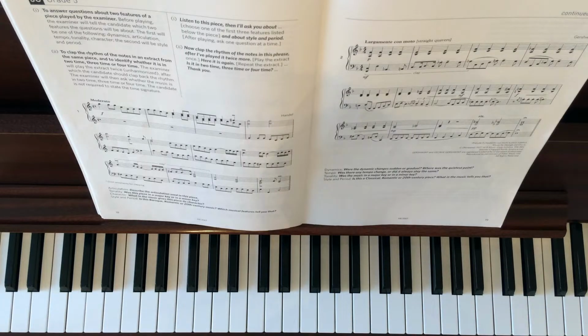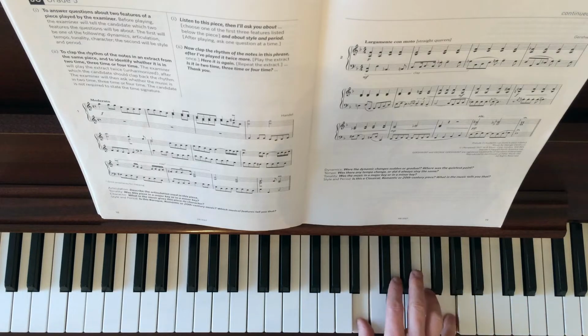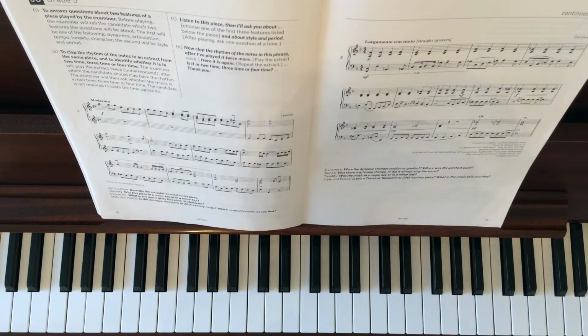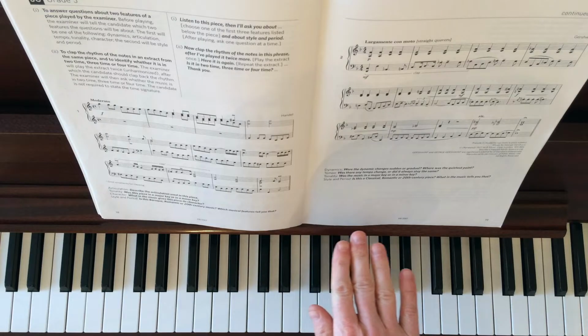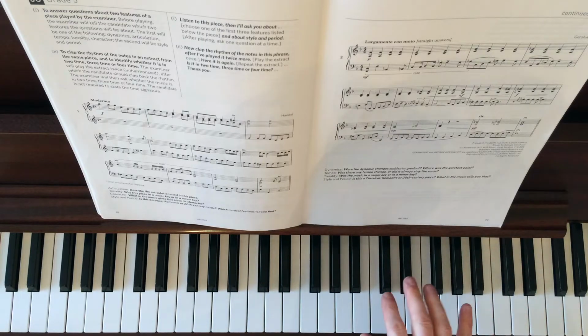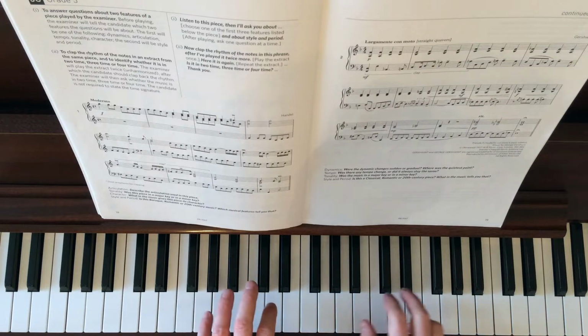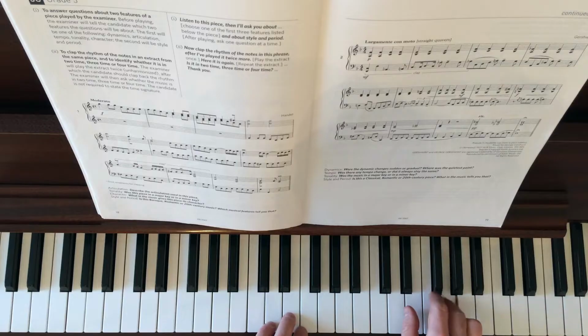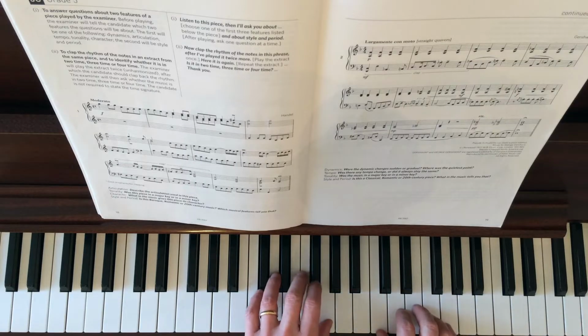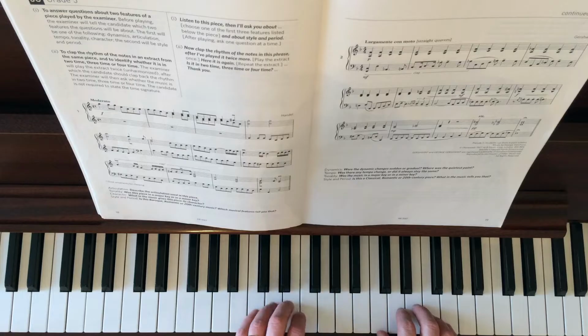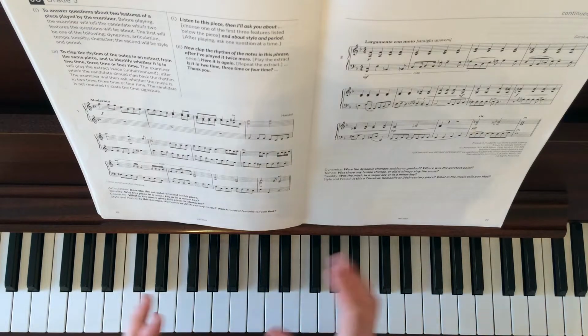Also, it has a couple of little mordants in there. I didn't really manage them very well, but it has a couple of little ornaments like mordants or mini trills. But I think it's Baroque just by the steady pace, the steady volume, the lack of dynamics, the lack of pedal. And as I say, the counterpoint. When you can hear one melody in one hand being echoed in another, that's a giveaway that it's Baroque.